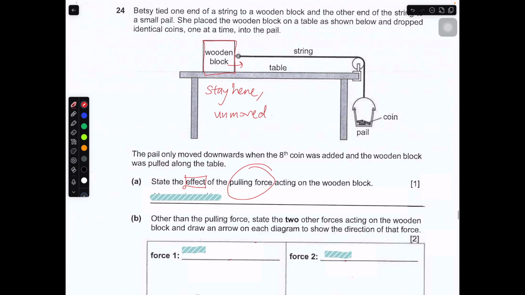So in total there are actually 6 effects. You can move an object, you can speed up, you can slow down, you can even change direction, you can cause an object to stop.